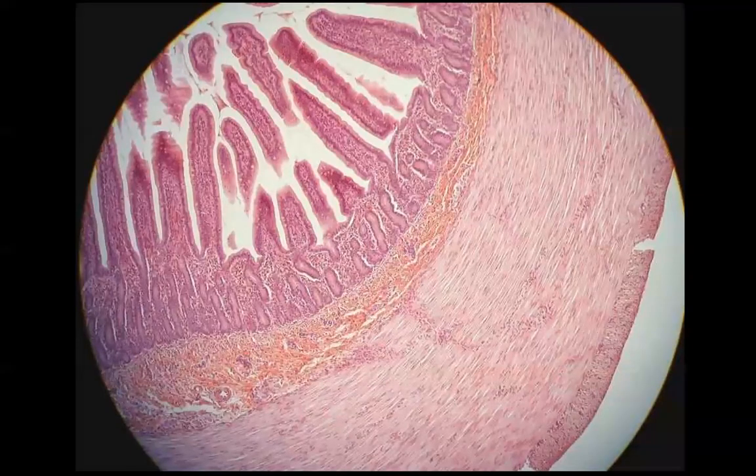This is a section of the jejunum. So up here, all of this is that really tall villi. So really tall villi that are responsible for absorption. You know you're in the jejunum. Down here in the submucosa, nothing interesting going on, no glands, no Peyer's patches. So you know you're in the jejunum. And then the muscularis externa here.